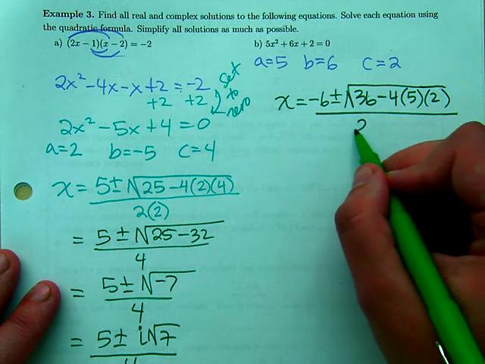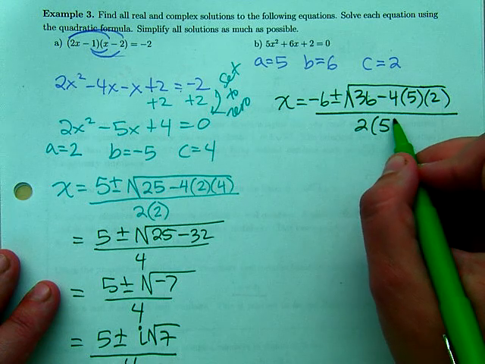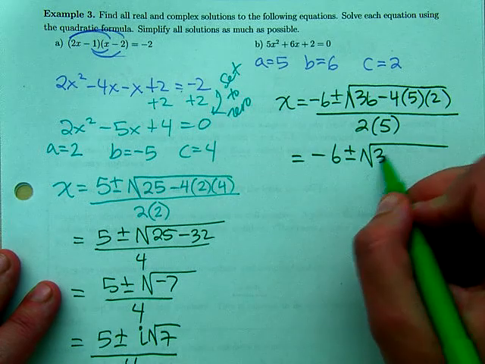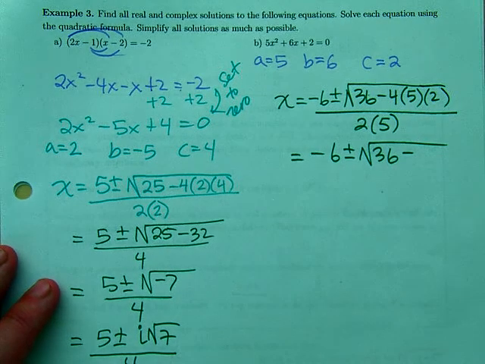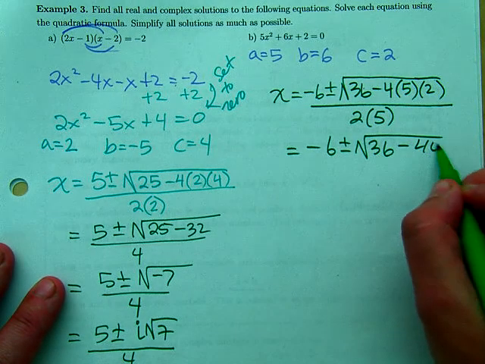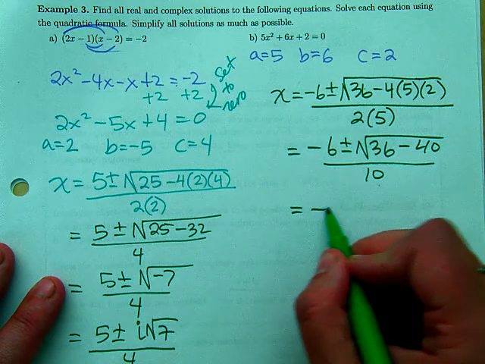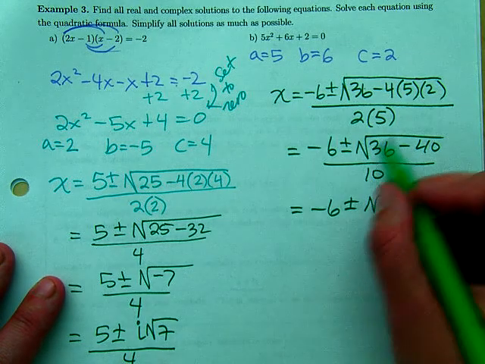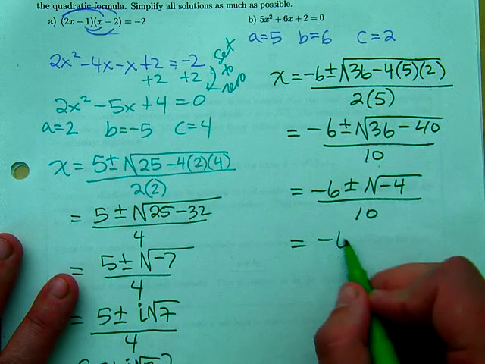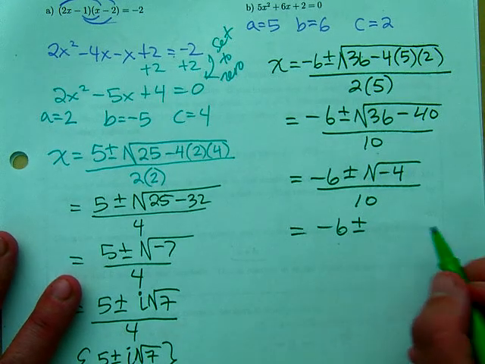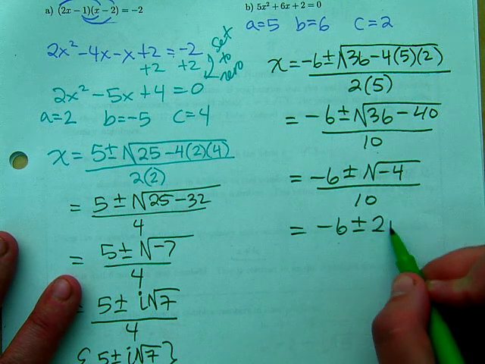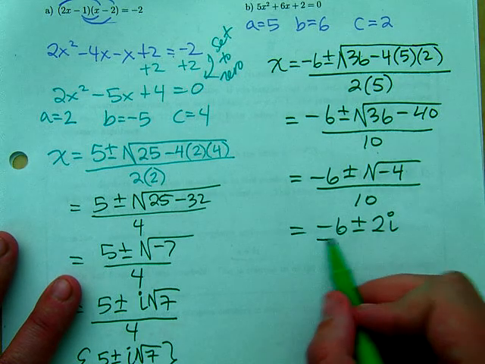All over 10, yes. So negative 6 plus or minus the square root of 36 minus, now notice that number is probably going to be bigger than 36, so that's why you end up with a negative. 20 times 2 is 40, over 10, equals negative 6 plus or minus the square root of negative 4 over 10 equals negative 6 plus or minus, okay, how many i's? 2i. Why 2i? Square root of 4, right.